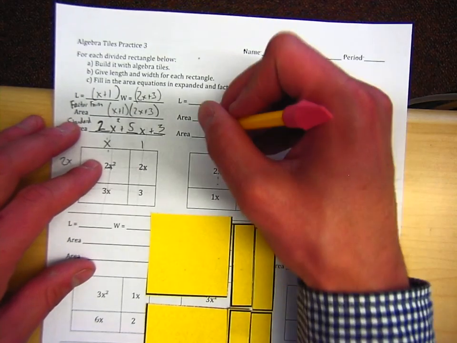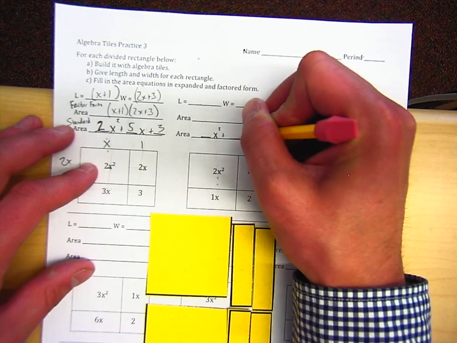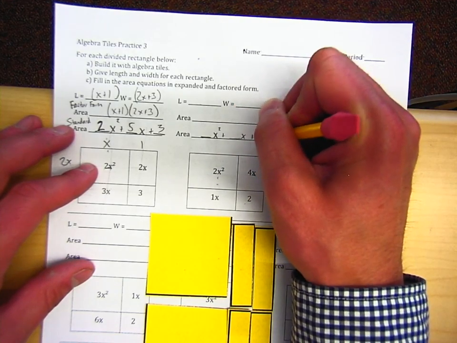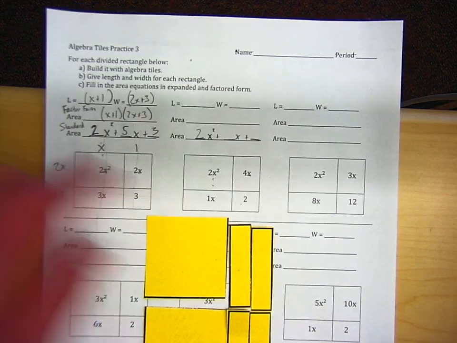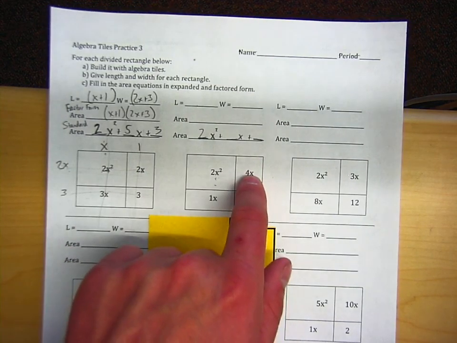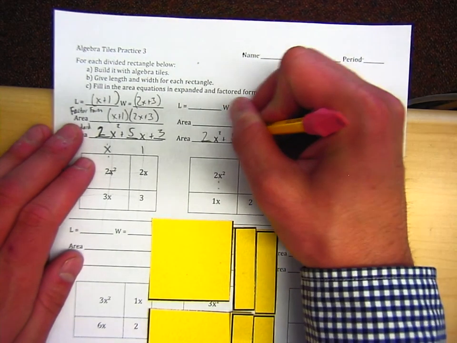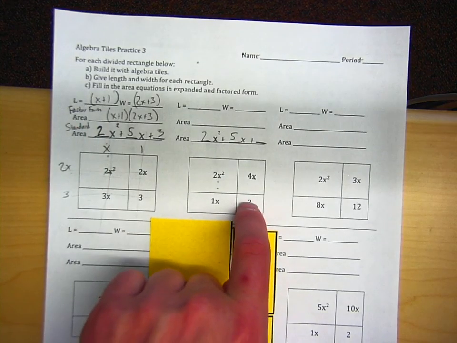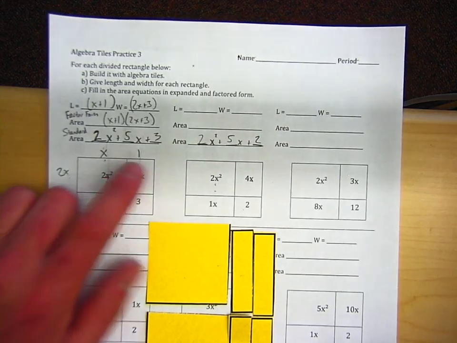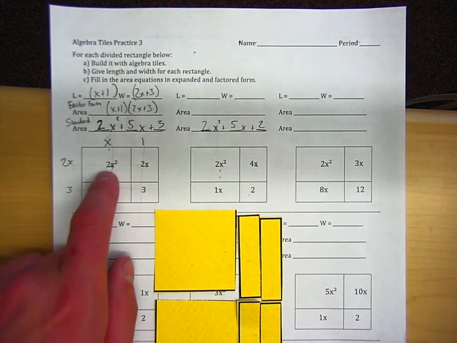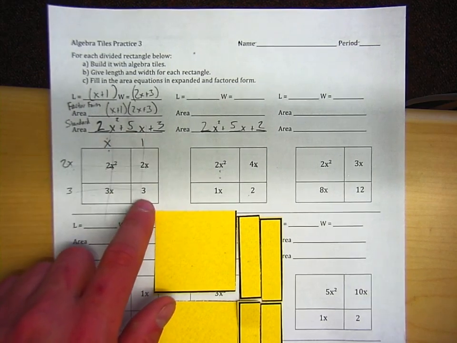We always go blank x squared plus blank x plus blank. I'm going to put 2x squared there. That's the first part of my standard form. Now, for the x's, I have to be careful because I see 4 here and 1 here. I'm going to add those together and call it 5x. And the only thing left, the plain number 2, is the last piece in my standard form. So in this example, same idea: I had 2x squared, 4x plus 1x is 5x, and 2.